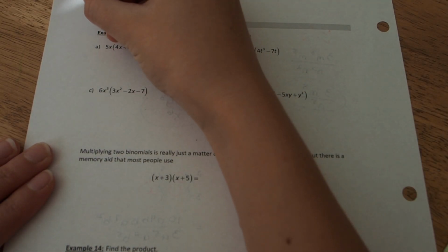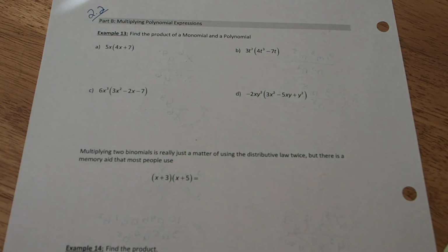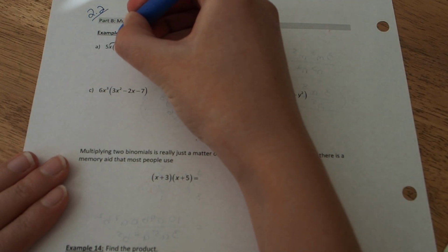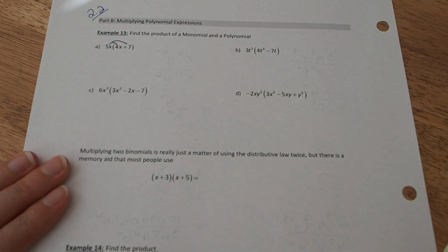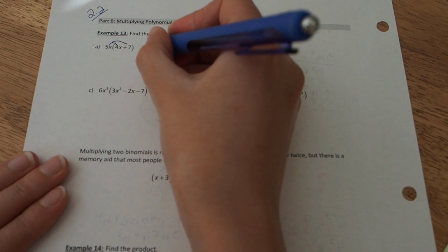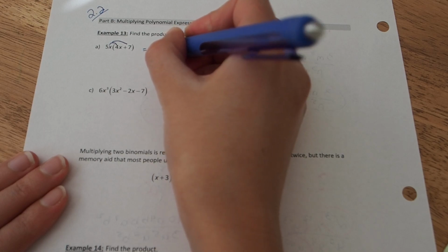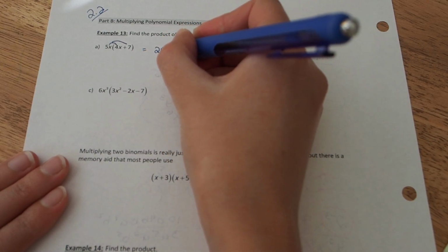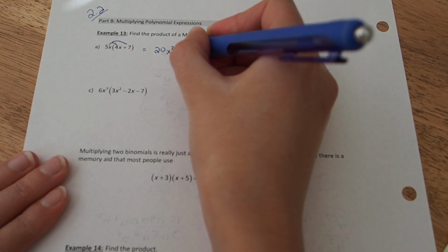This is section 2.2, part B, on multiplying polynomial expressions. In the first example, we're going to look at the product of a monomial and a polynomial, and this uses just the distributive property which we already know. So a monomial times a polynomial, I would distribute the monomial through, so 5x times 4x will give us 20x squared, plus 5x times 7 is going to give us 35x.